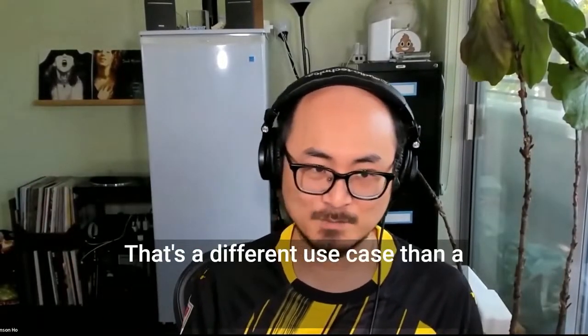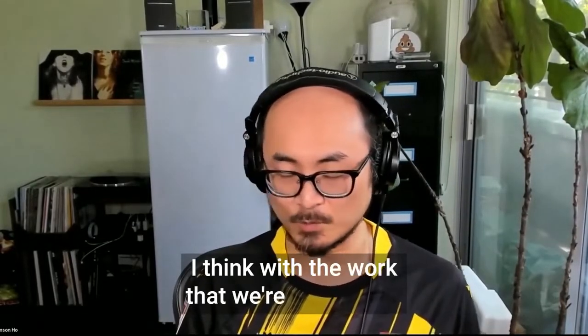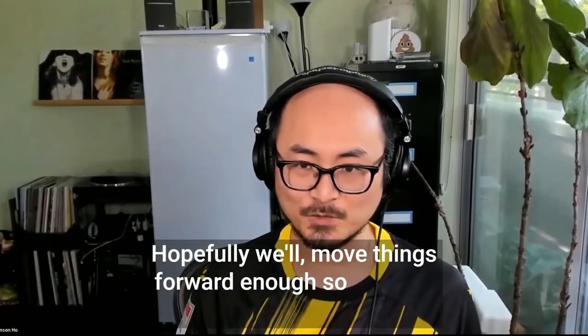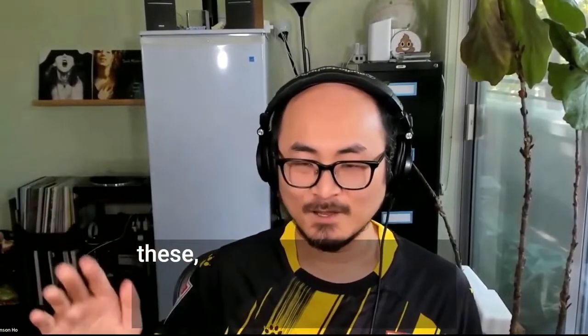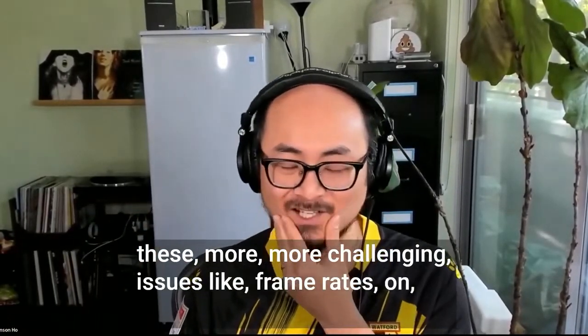That's a different use case than a mobile app that you background all the time after seconds. I think with the work that we're doing now, hopefully we'll move things forward enough so that we can start looking at some of these more challenging issues like frame rates on Unity and things like that.